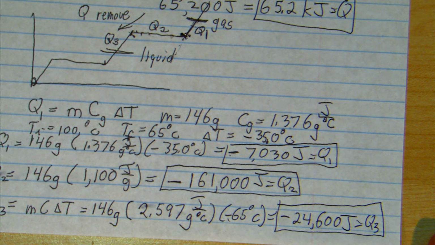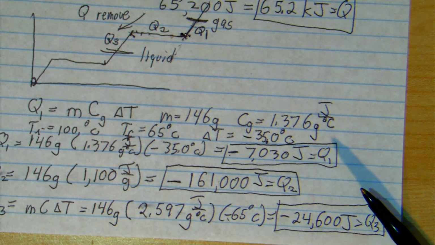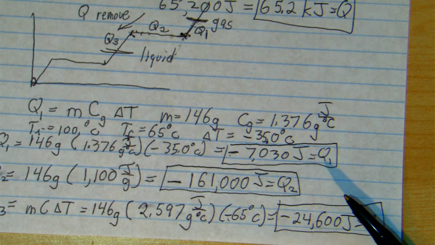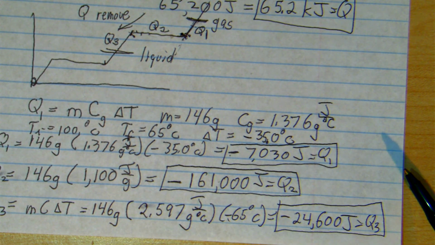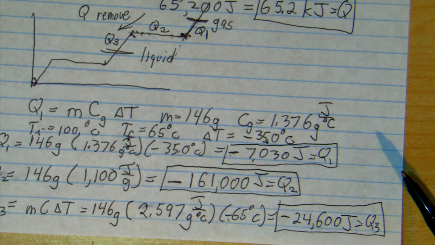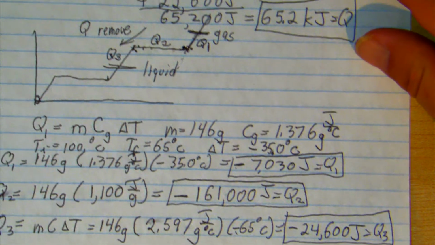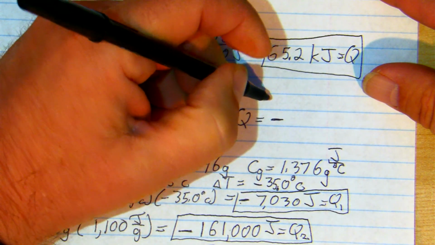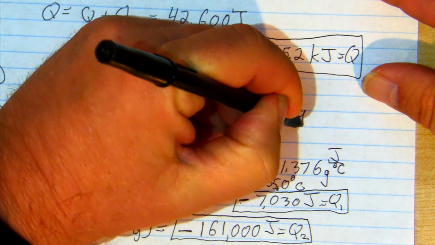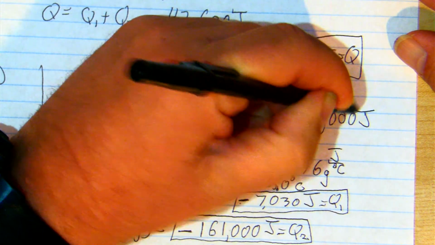The last result is to sum together these 3 heat energies. On my calculator, 7,030 plus 161,000 plus 24,600, knowing that all 3 of these are negative, my final result will be Q is negative 193,000 joules.